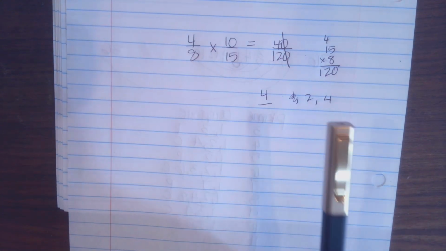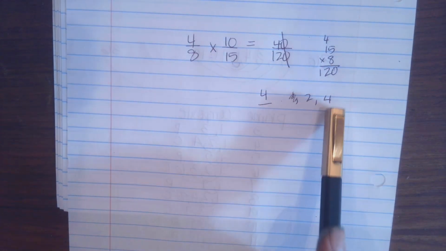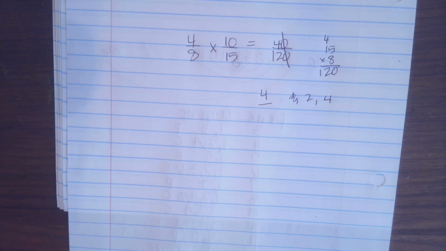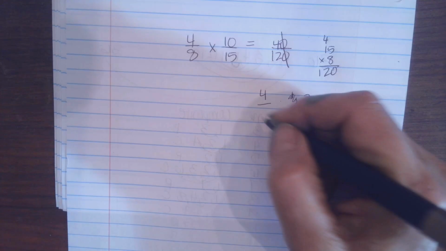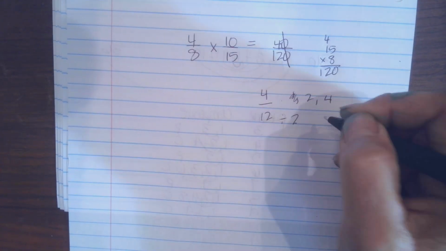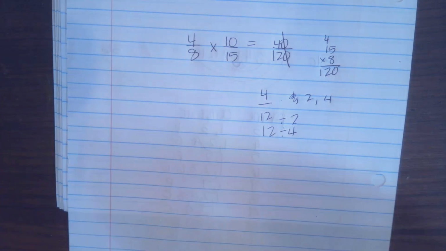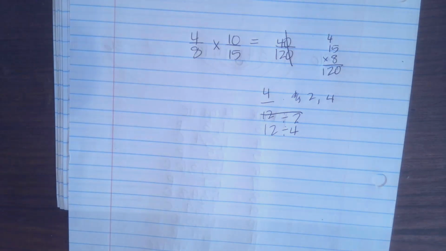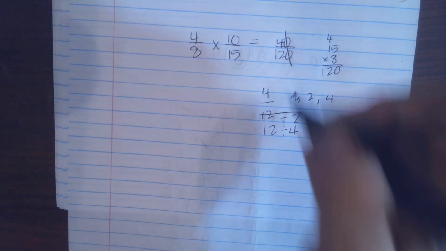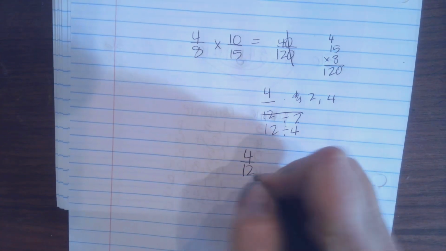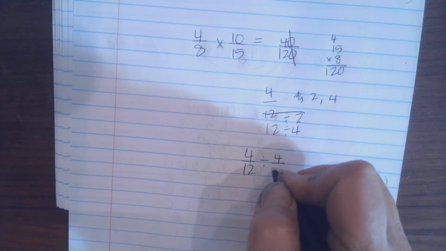So now we just have to figure out, does 2 go into 12? Does 4 go into 12? So you're going to answer that question for me, and then you're going to find the biggest number that it divides into equally. Okay, does 2 go into 12? Yes. Does 4 go into 12? Yes. So we can do 12 divided by 2 or 12 divided by 4. What's my bigger number? 4. So we're going to do 12 divided by 4 and 4 divided by 4.